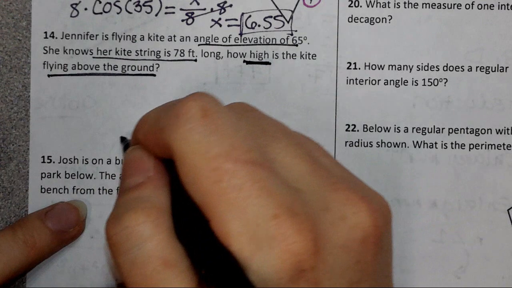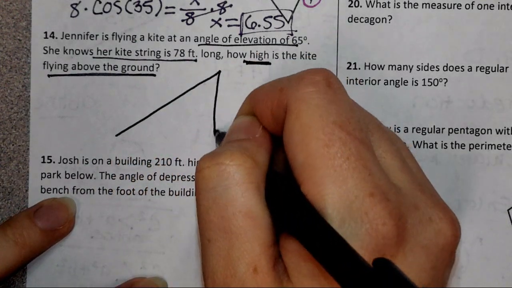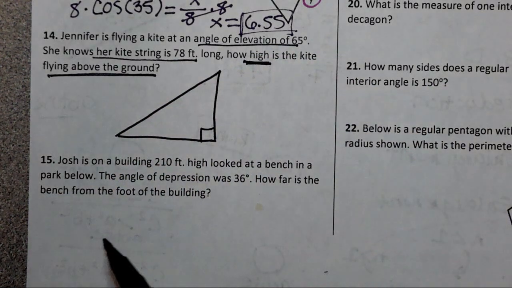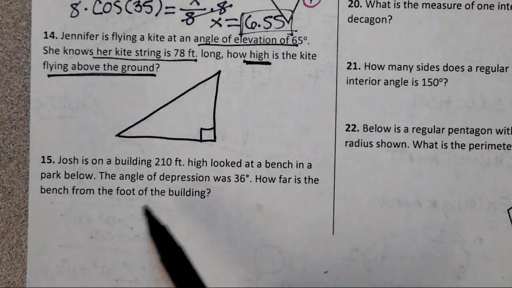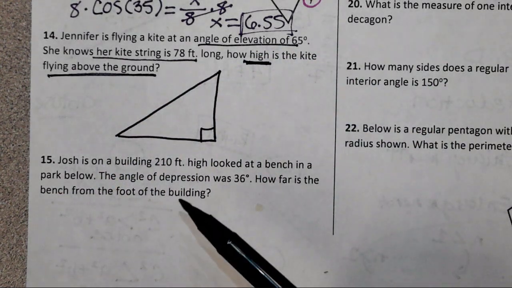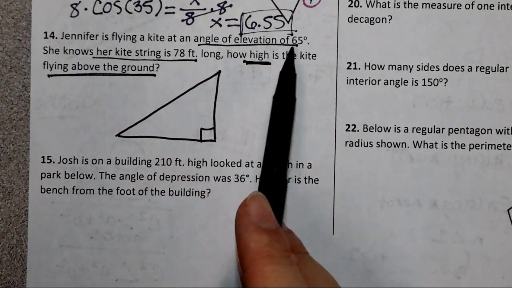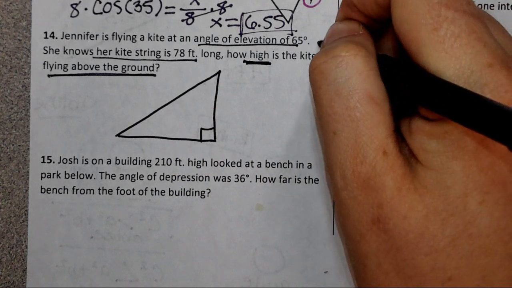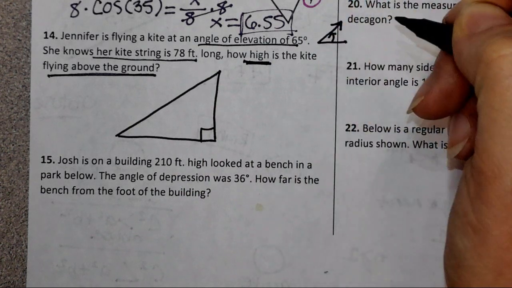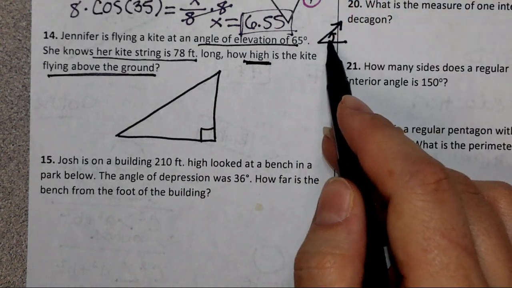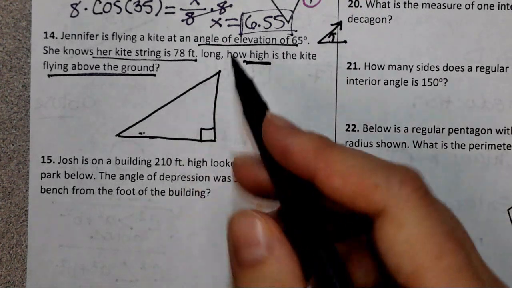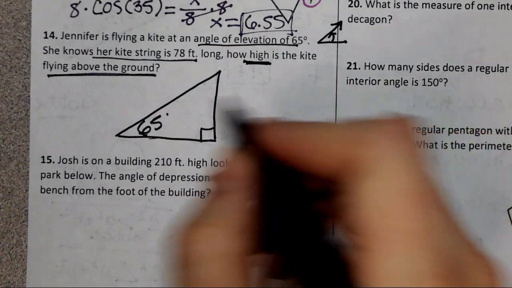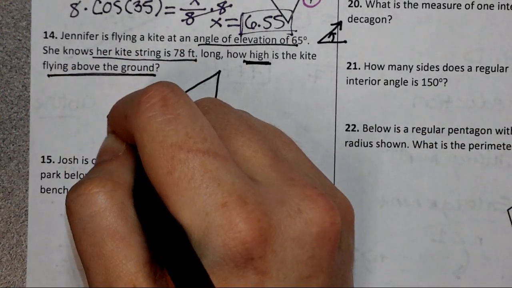Anytime you're doing angle of elevation problems, it's always going to involve some kind of right triangle. So you might as well just start by drawing the right triangle and then fill in the information onto the picture. An angle of elevation means that you're starting from a horizontal line and you're looking up at something. So the angle of elevation goes with this angle in the triangle. So this is 65. So that means that this is our girl over here.